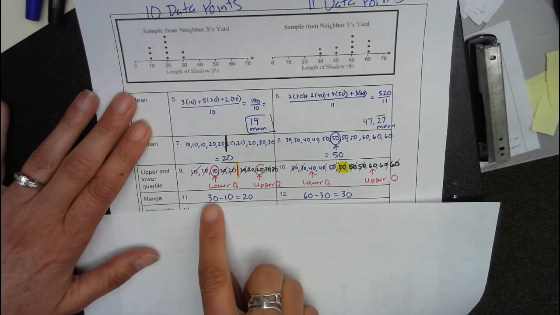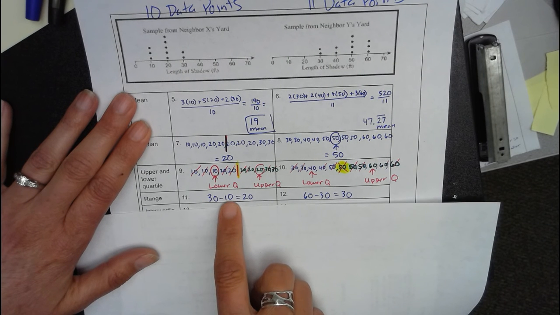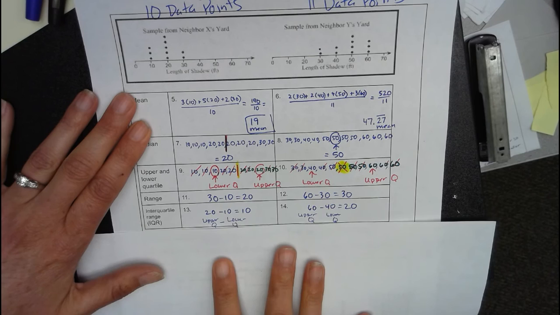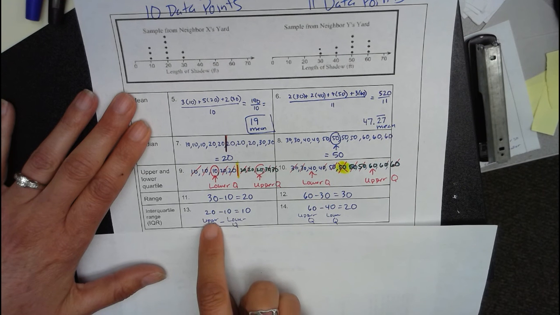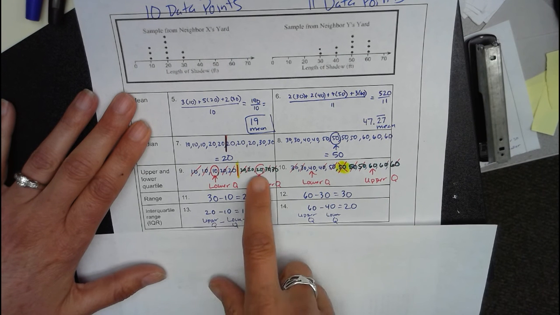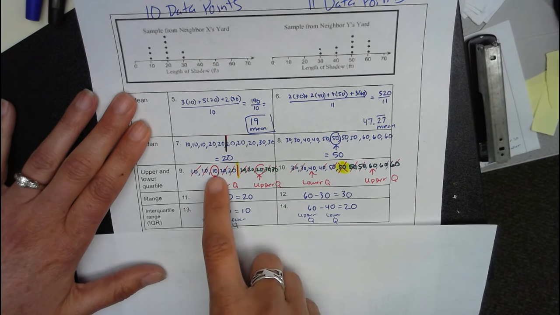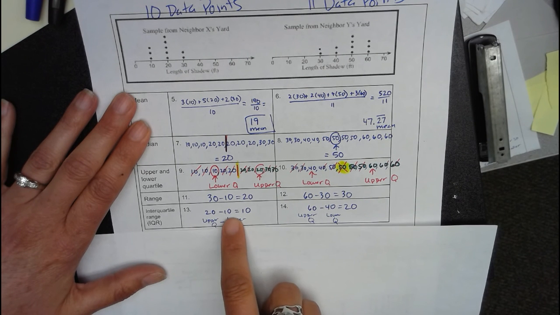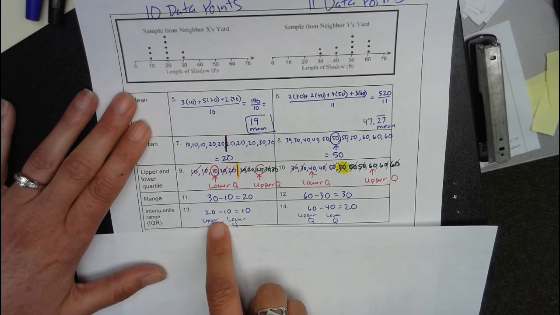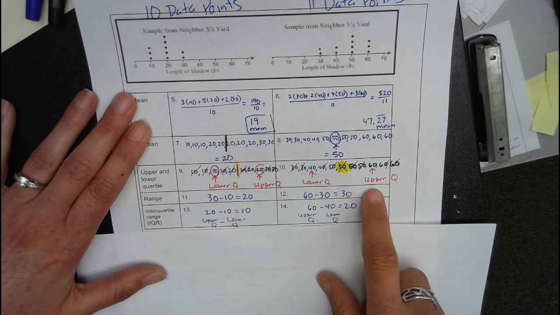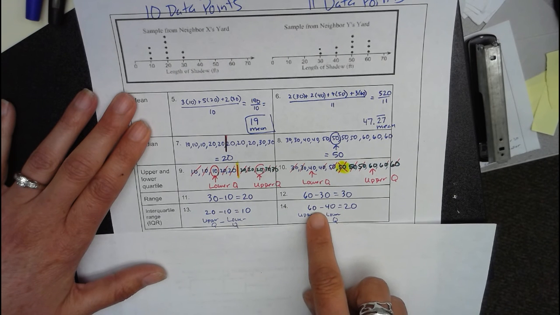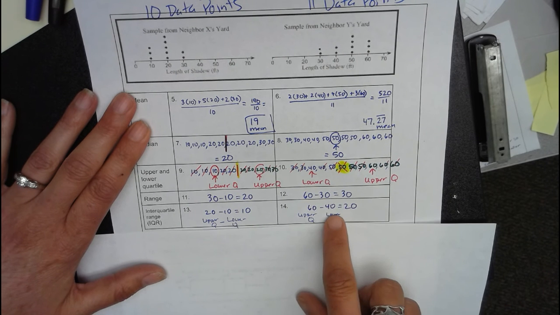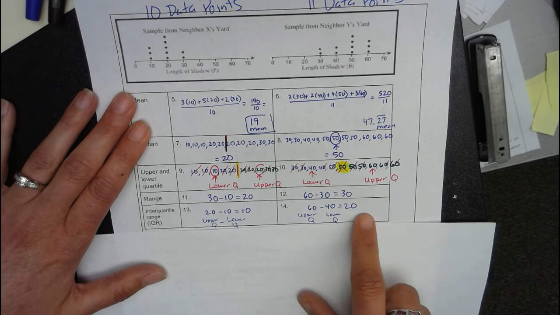Range we've talked about before, it's the largest minus the smallest. And interquartile range is the upper quartile, which for our data was 20, and the lower quartile, and you subtract those. So it's the same thing, but you're subtracting the quartiles. Here, the upper quartile was 60, same as the max, and the lower quartile was 40. Subtract those, and we get a 20.